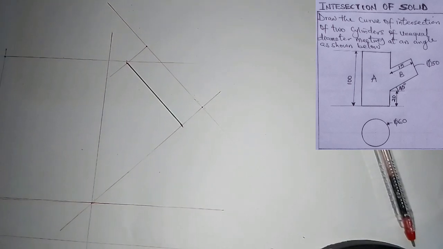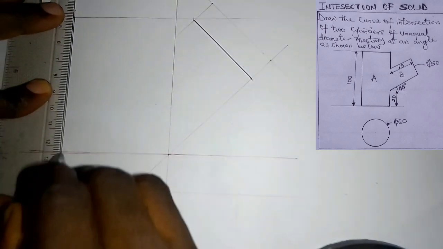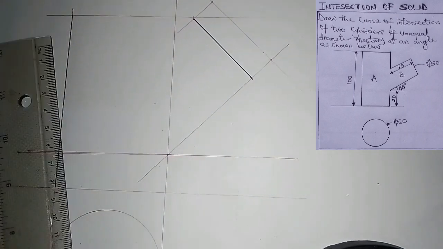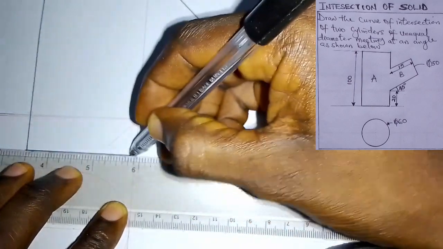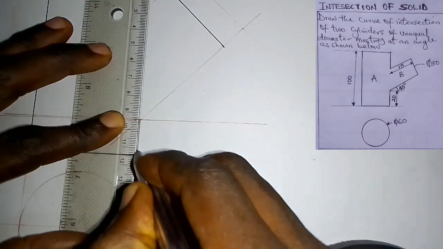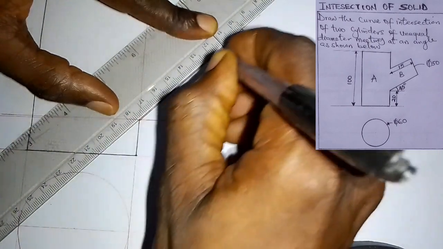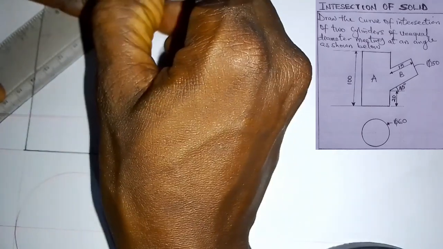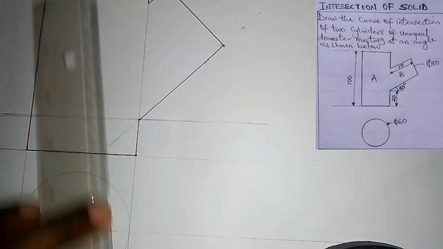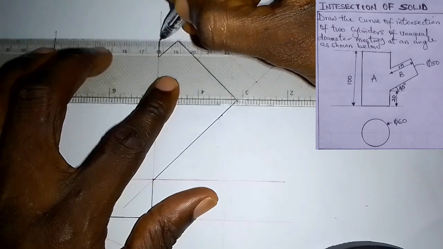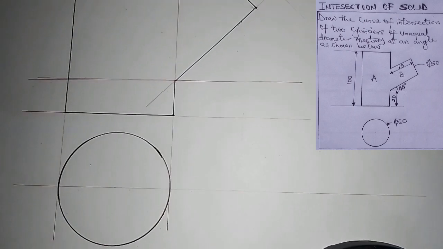So the next thing, I will take out my outline, which will form the given view. So I'll quickly do that now. Take it out this way, this way, this way. Okay. So the next thing is I will take out the circle, so the circle is taken out.